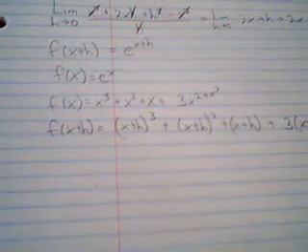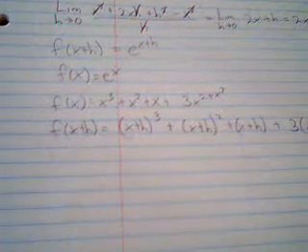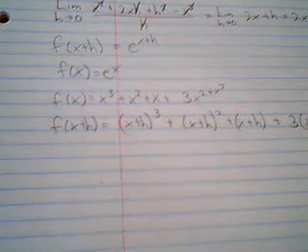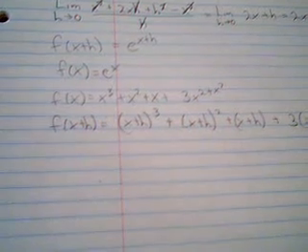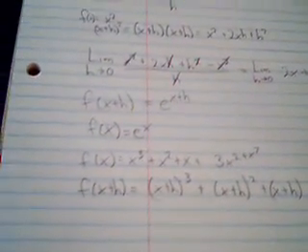Alright. So this is the formal definition of a derivative. This is how you calculate it. Next time we'll go through the easy way of calculating a derivative, but you should work through some examples like this. Just come up with some numbers and plug away.